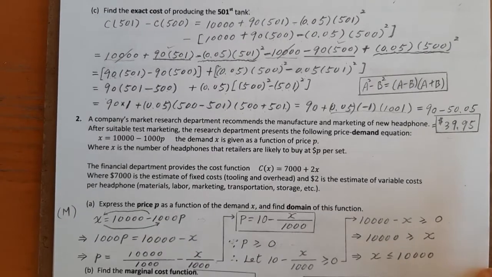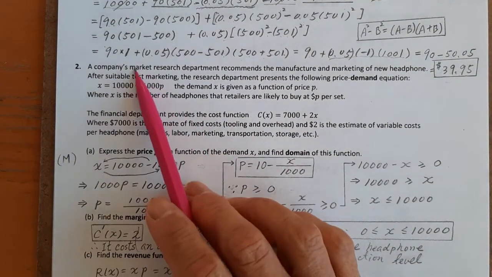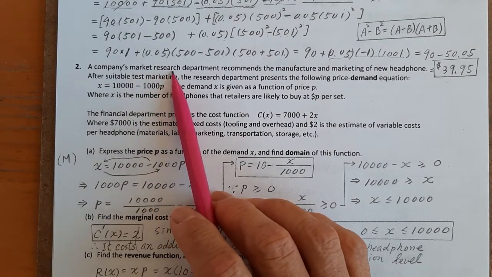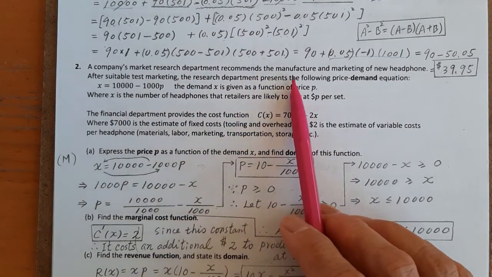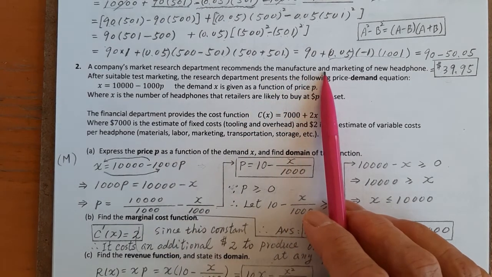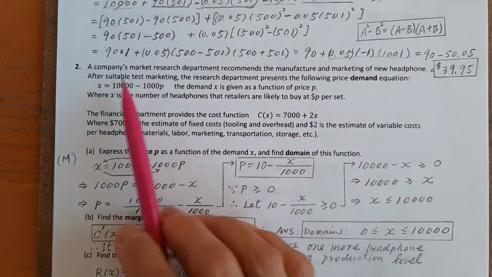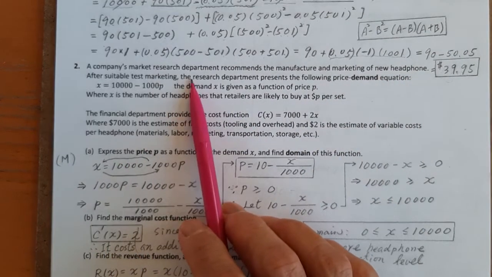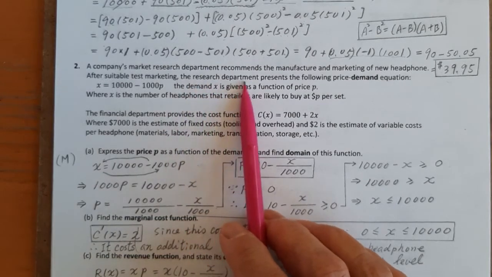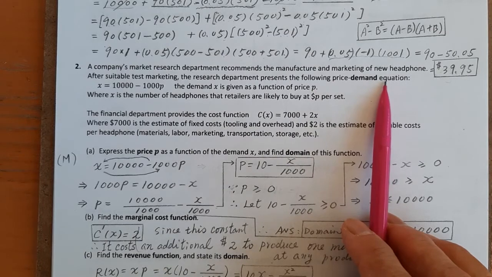And question 2. A company's market research department recommends the manufacture and marketing of a new headphone. After suitable test marketing, the research department presents the following price-demand equation.